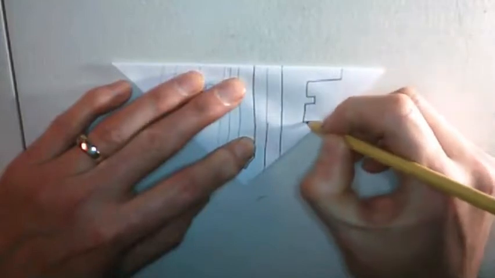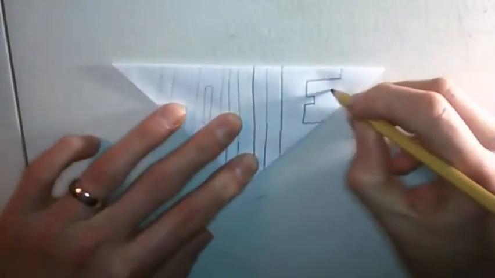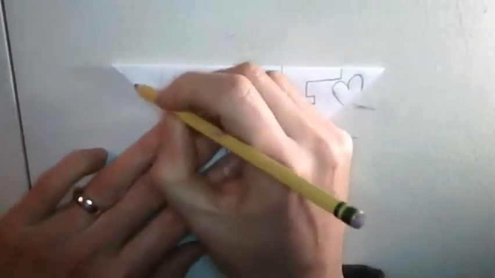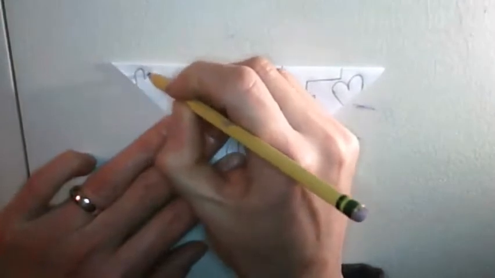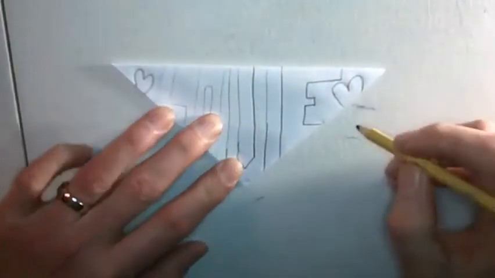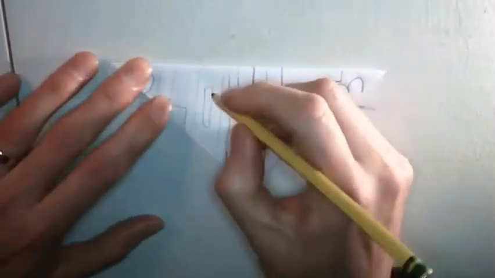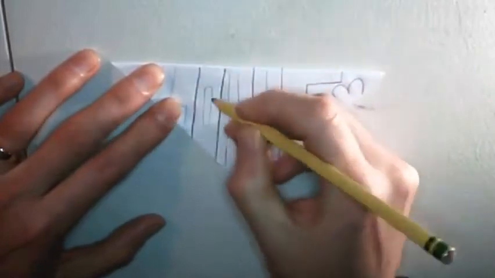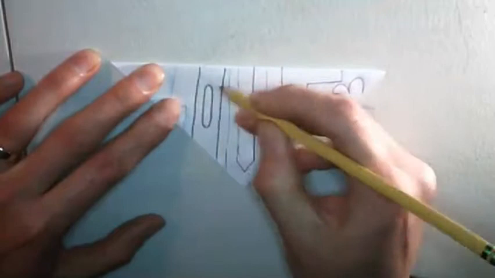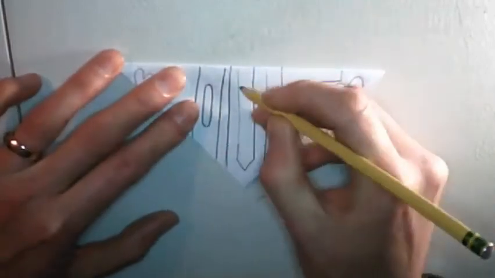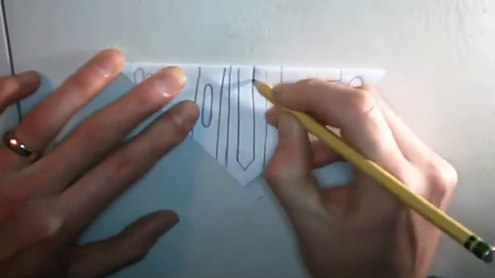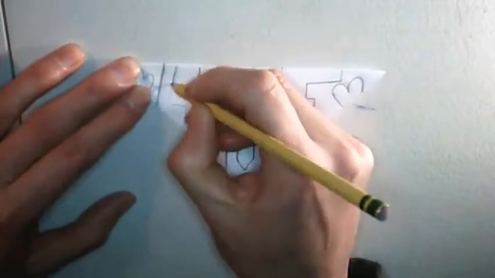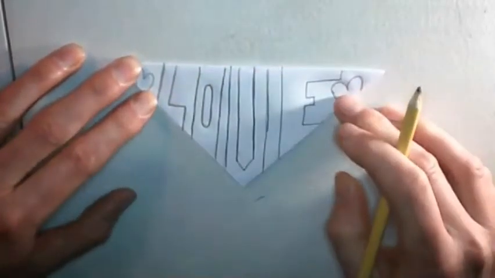Now you might have some negative space here, in which case you can fill it with designs. I'm going to add some little hearts, but I'm going to leave the bottom unfinished. Okay, so now I have my design. Now you want to go over your letters so they are super dark with your pencil. And this way we'll be able to see them a little bit easier.